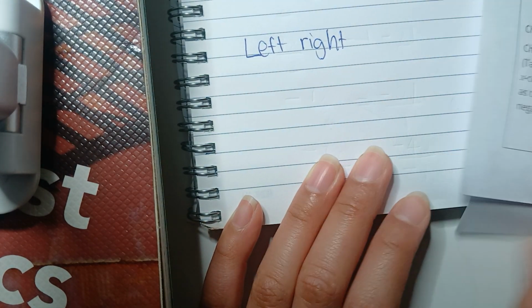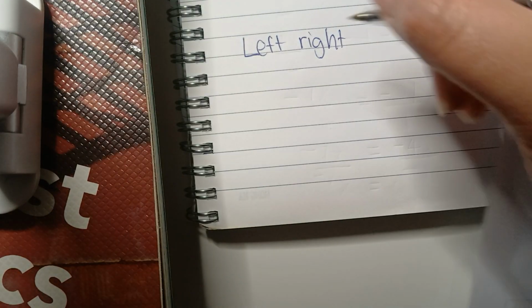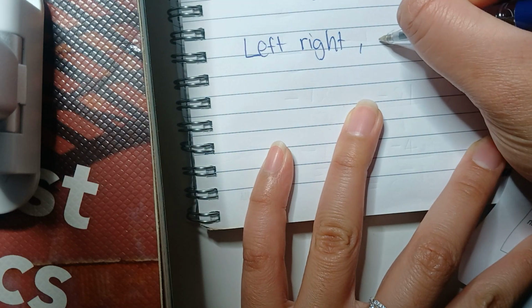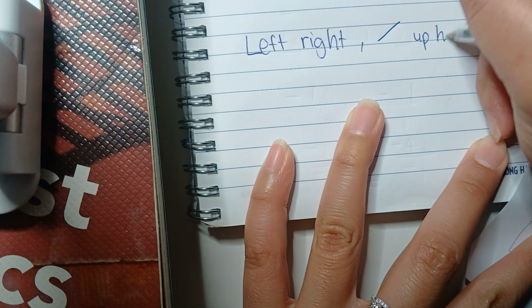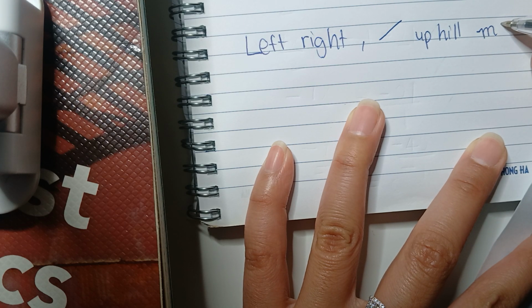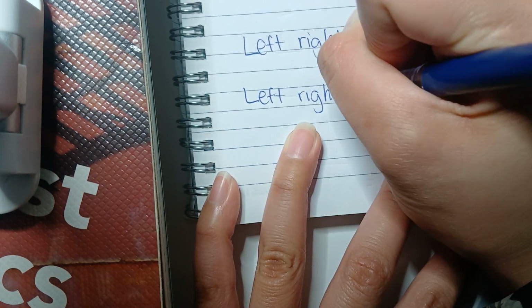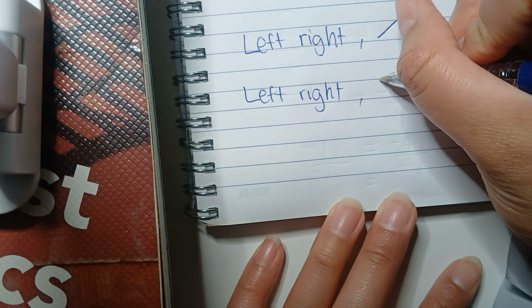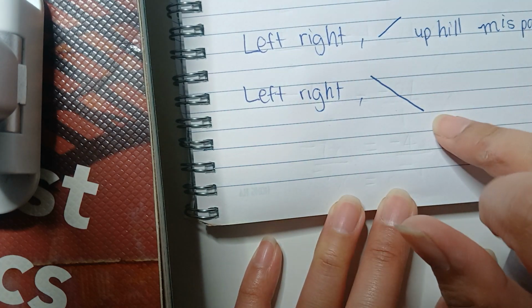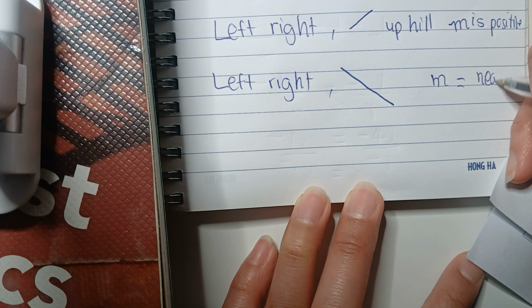If the line is going up from left to right, the gradient m will be positive. If from left to right the line is going down, then m will be negative.